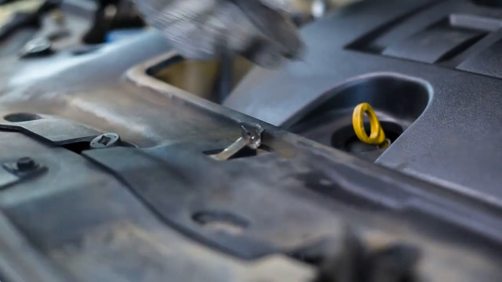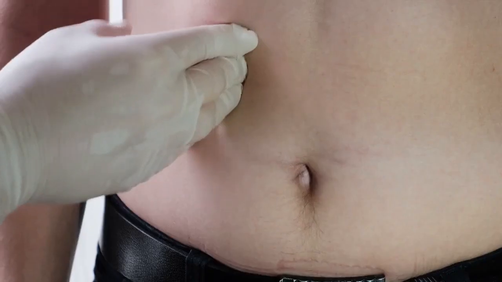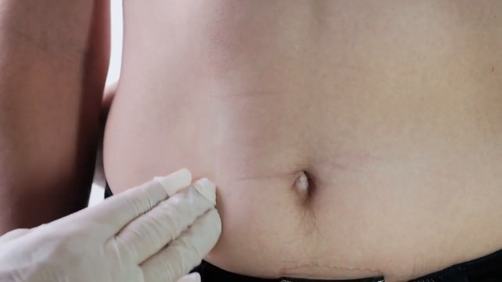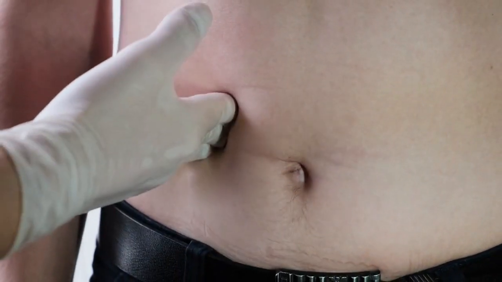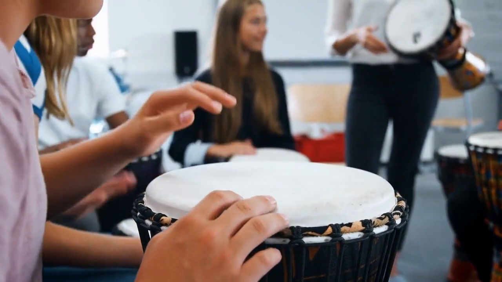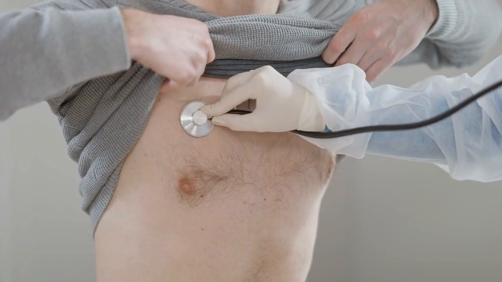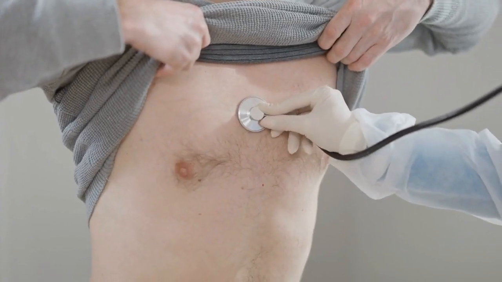Physical examination is inspection, looking at the body for any changes from normal. Palpation, feeling the body with hands to assess the size, consistency, texture, location, and tenderness of an organ or body part. Percussion, tapping on a surface to determine the underlying structure. Auscultation, listening to the sounds made by internal organs, such as heart, lung, and bowel sounds, typically using a stethoscope.